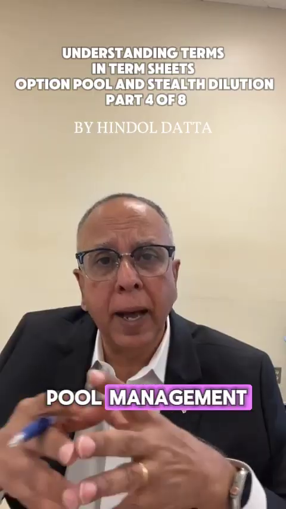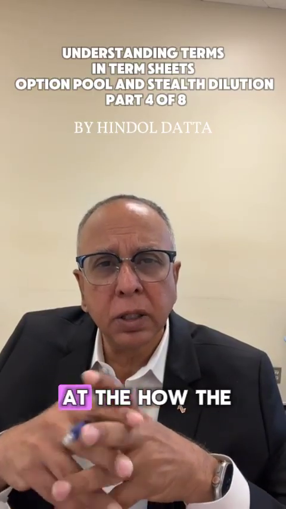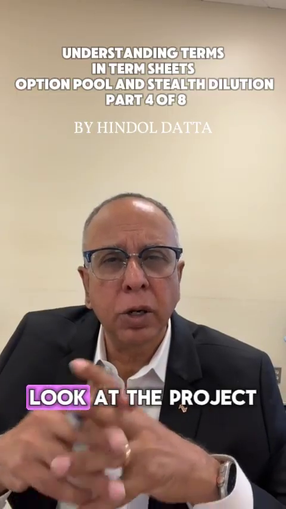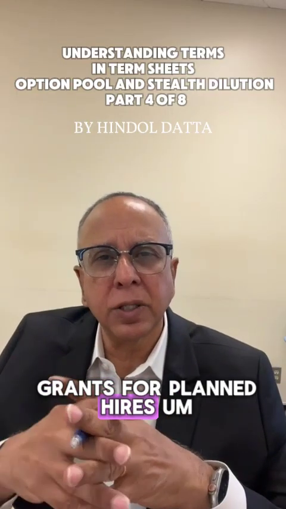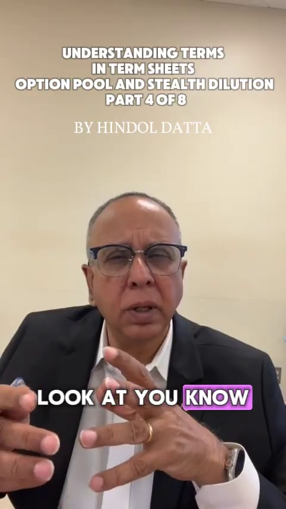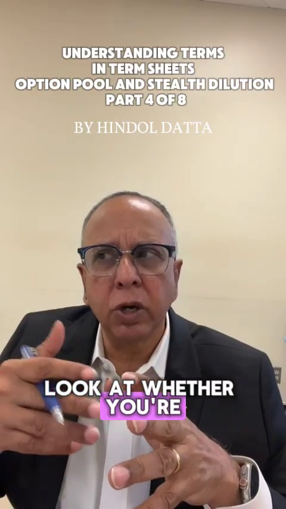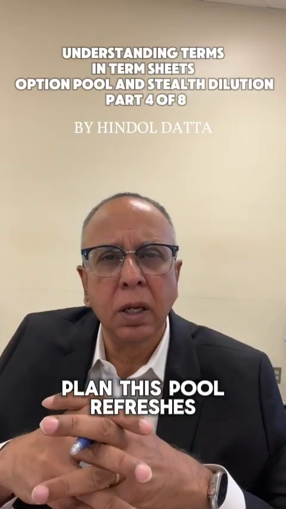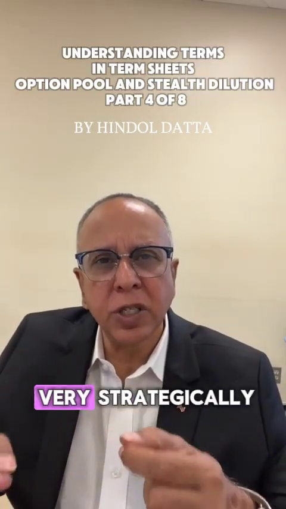And look at the pool management. Look at how the pool is being utilized monthly. Look at the projected grants for planned hires. Look at whether you're running out of the option pool in the middle of a hiring cycle. Plan these pool refreshes very strategically.